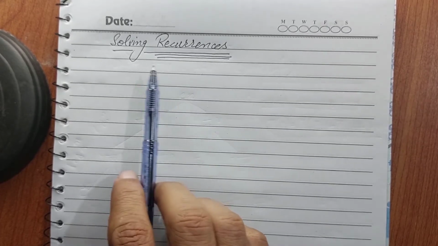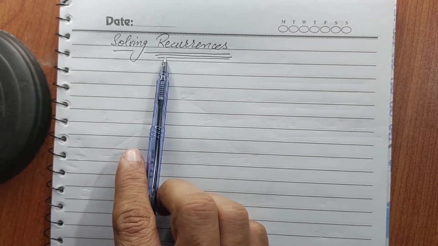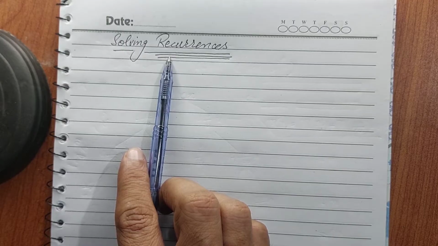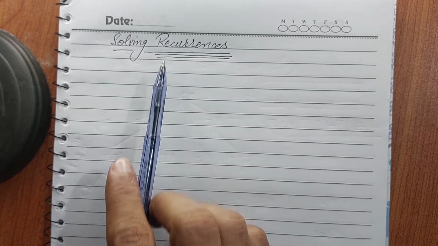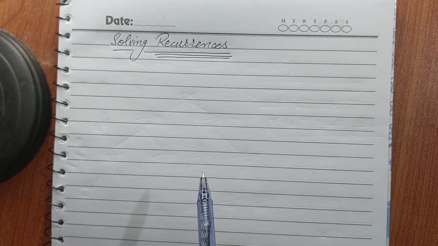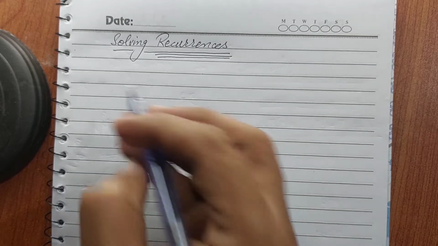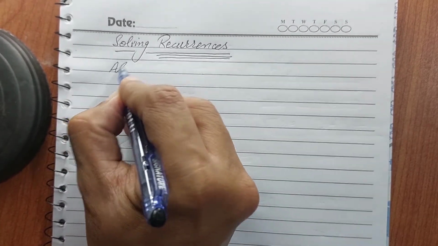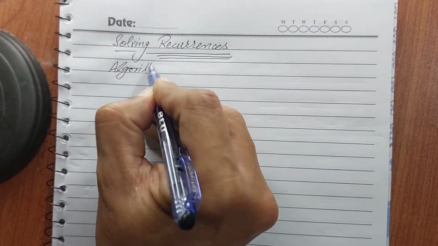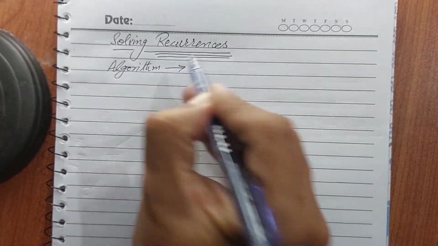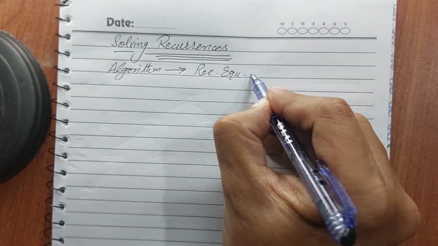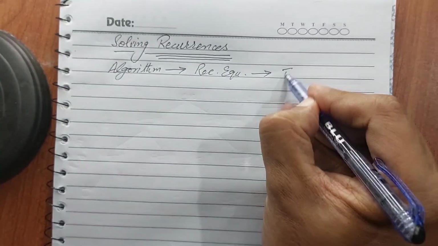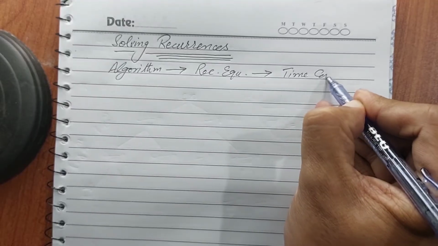In today's lecture, we are covering how the time complexity or running time of a recursive algorithm is calculated using the recurrence equation. Because when we go for the time complexity of any recursive function, first of all the algorithm is converted into a recurrence equation, and then we solve it for its time complexity.